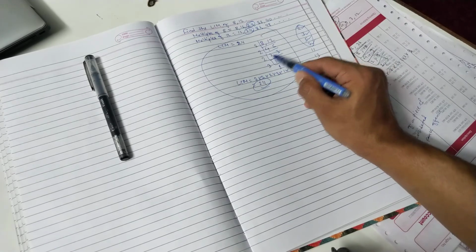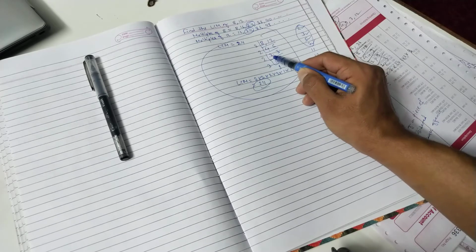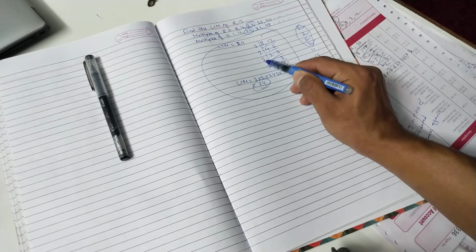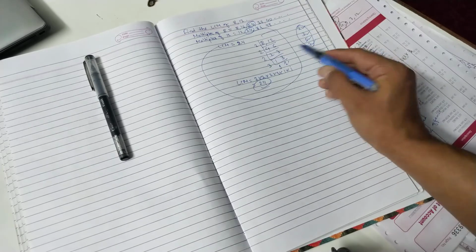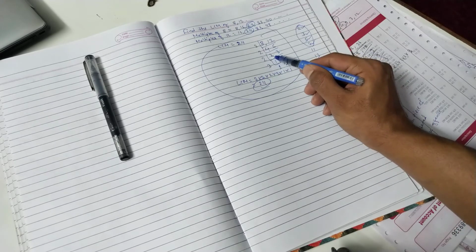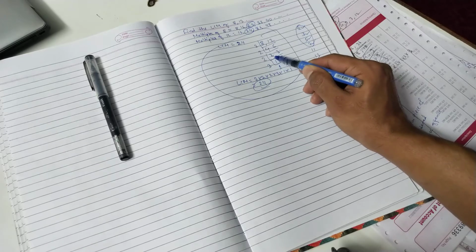And when two numbers, like in this stage, are not divisible either by 2, 3, 5 or 7, you take one at a time. That means, for example, 2 is divisible by 2, one time. So 2 times 1 is 2.